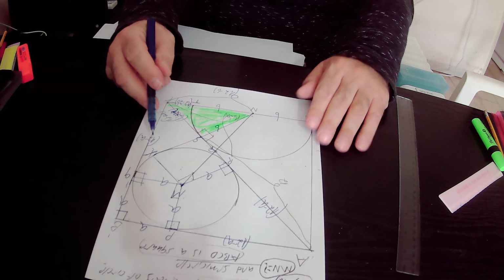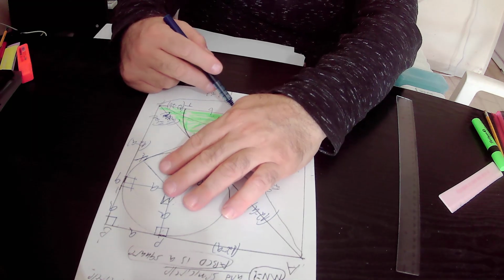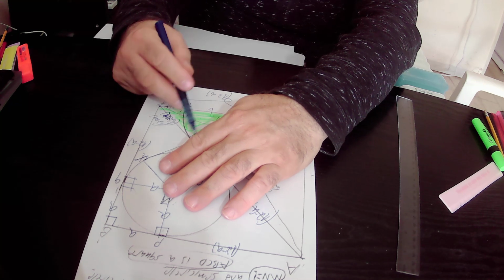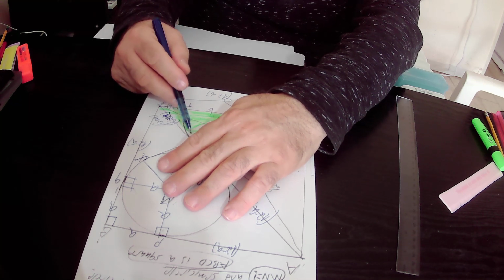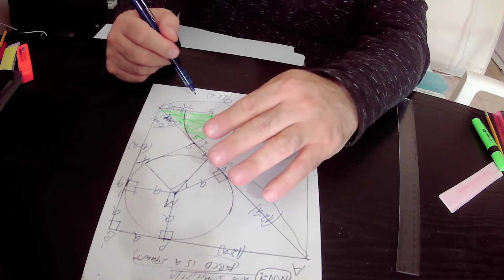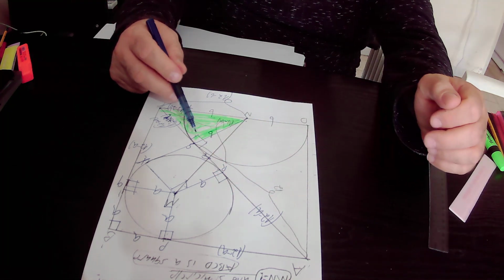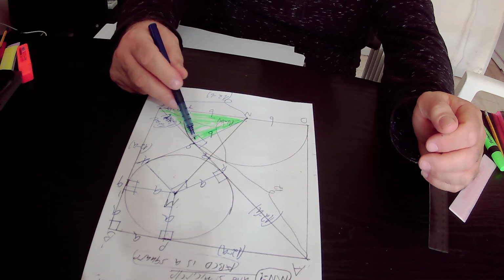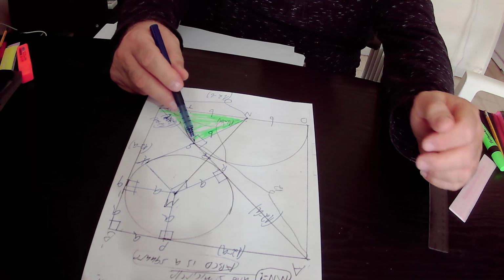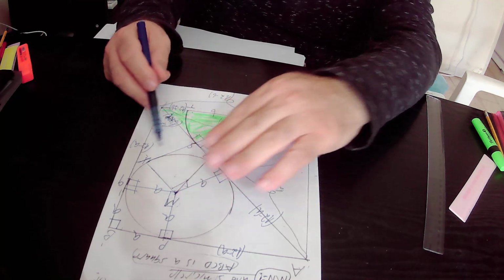And if we focus on this side of the straight line NX at point S, then the sum of the angles must be equal to 180 degrees. So which angles do we have at point S on this side of the straight line NX?